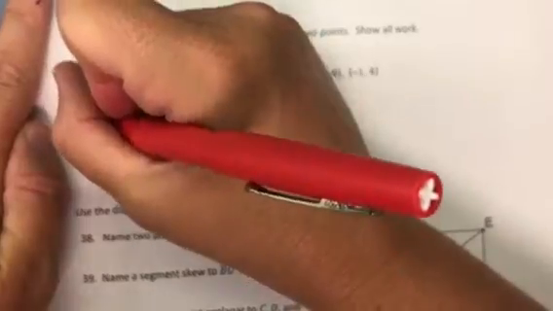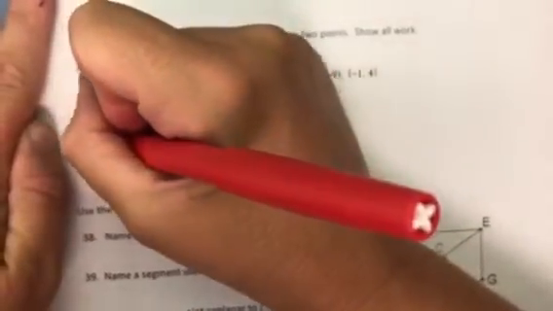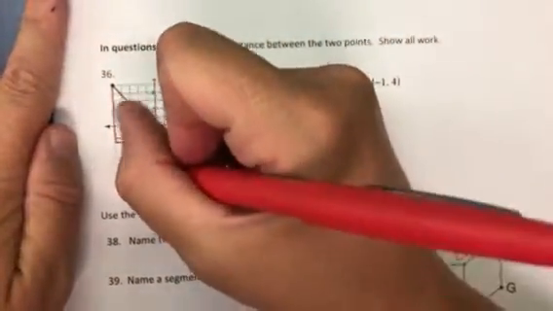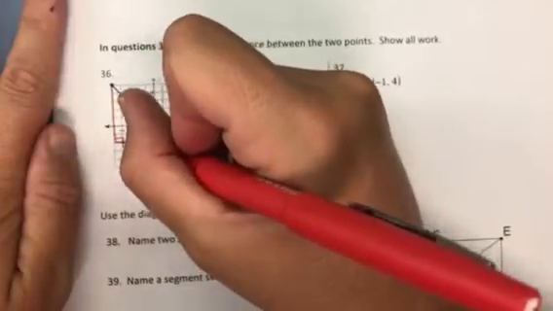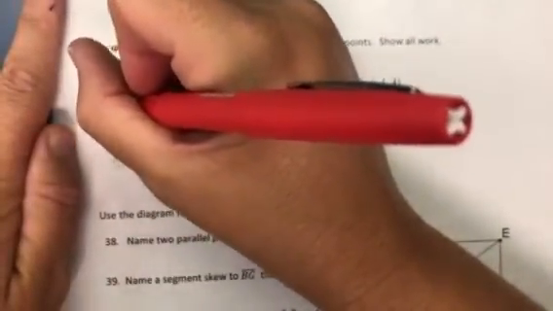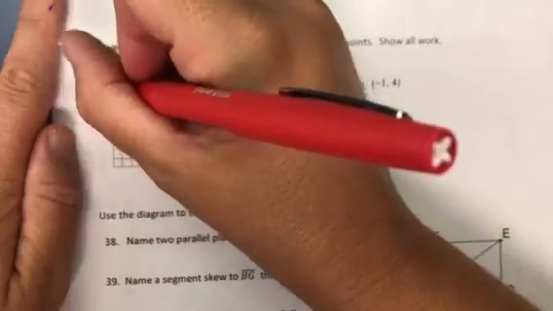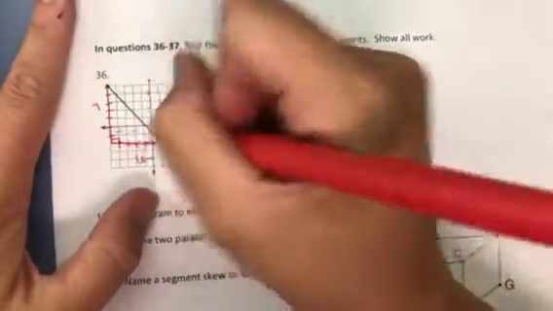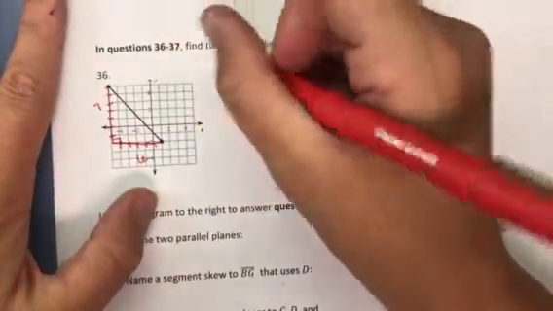So in 36, what I would do is turn this into a right triangle, and I would just think of this as a triangle now. So this leg is 1, 2, 3, 4, 5, 6 units. This leg is 1, 2, 3, 4, 5, 6, 7 units. So if I want to find the length of the hypotenuse, I'm going to call that my distance. I'm going to label it D for distance.